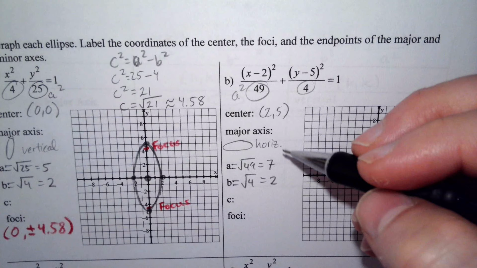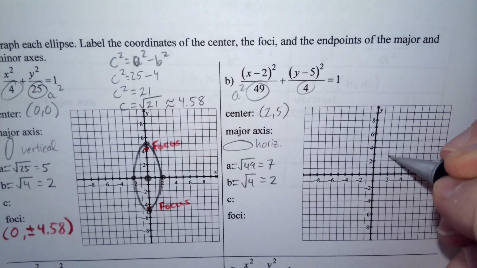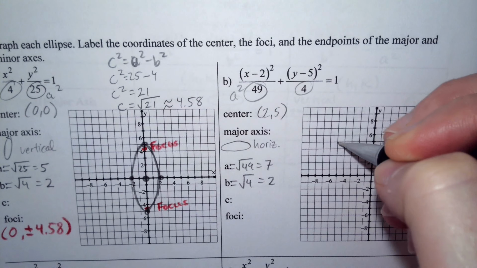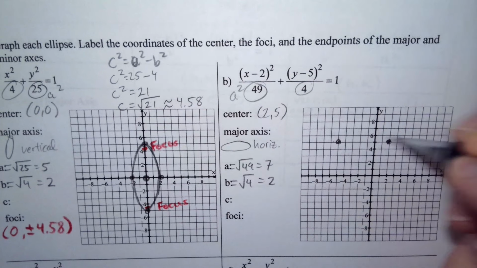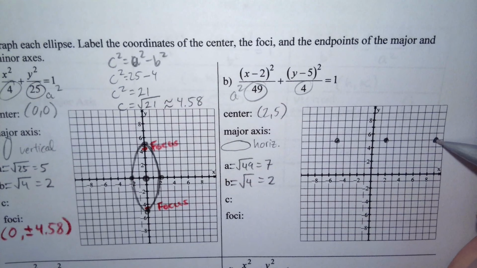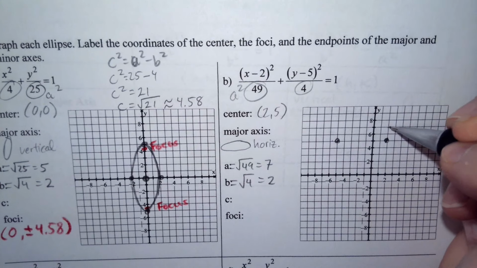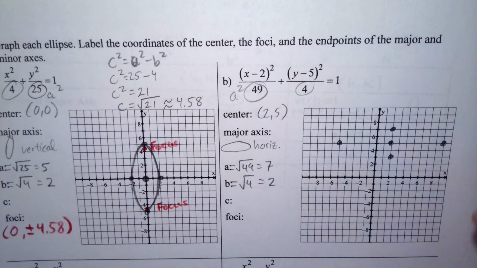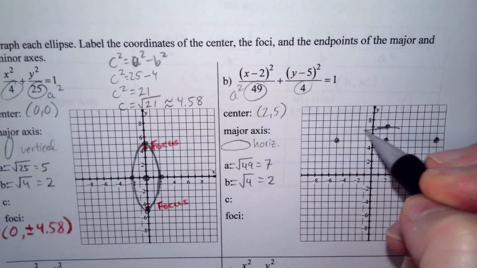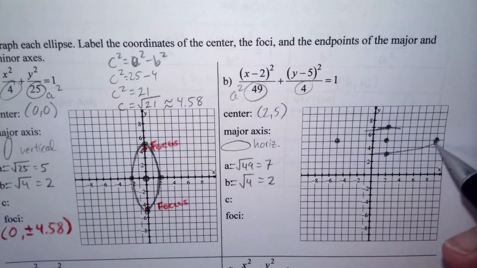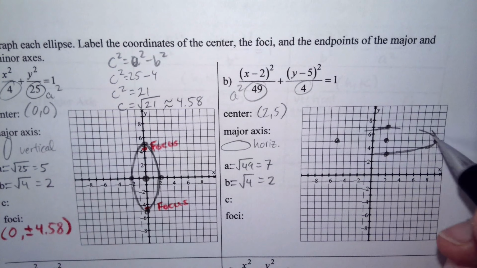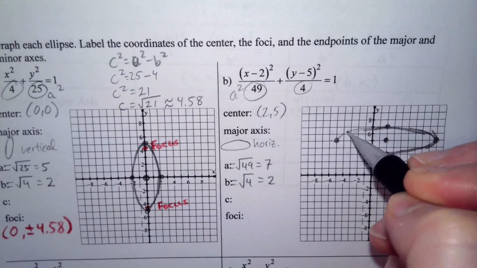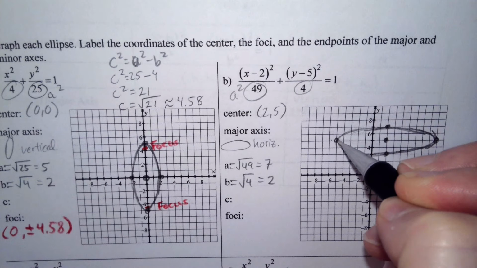Okay, so our center is at 2, 5. We go left and right 7 units. We go up and down 2 units. Okay, and then you've got your 4 endpoints of the major and minor axis. So we're going to draw our best elongated ellipse. I try not to make it kind of pointed at the ends. You want to make it look rounded as best you can.